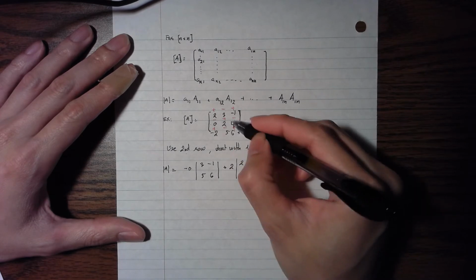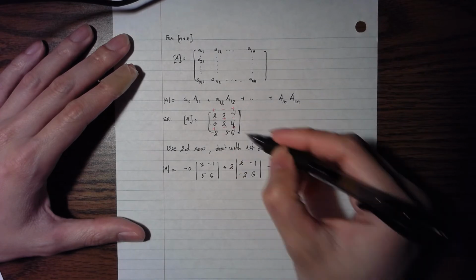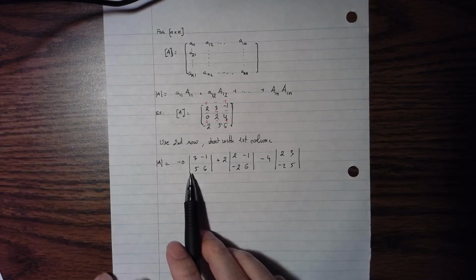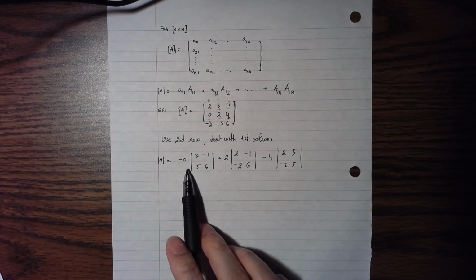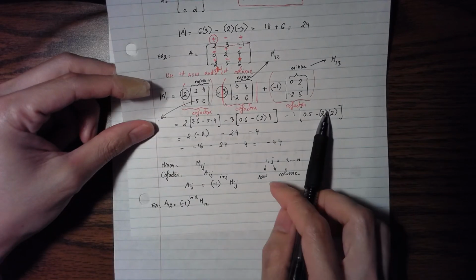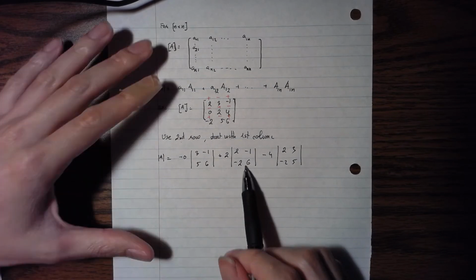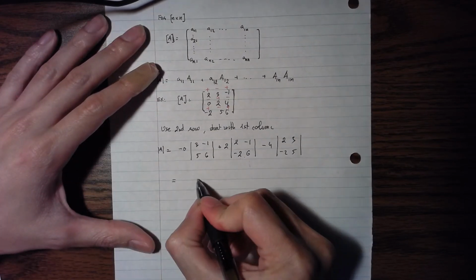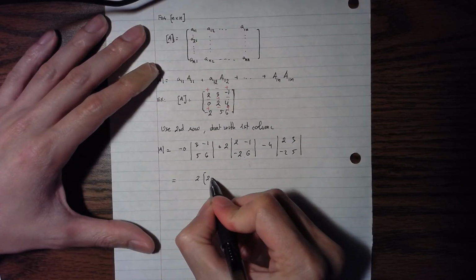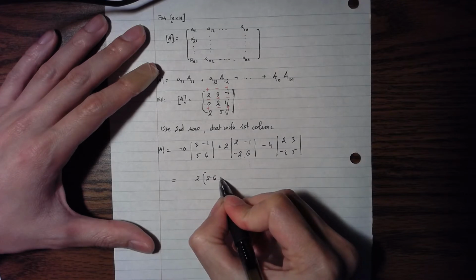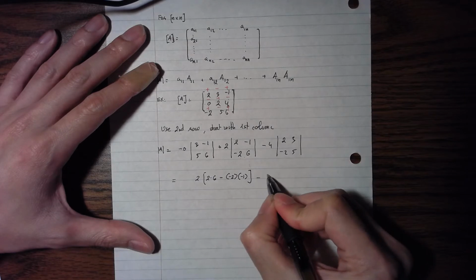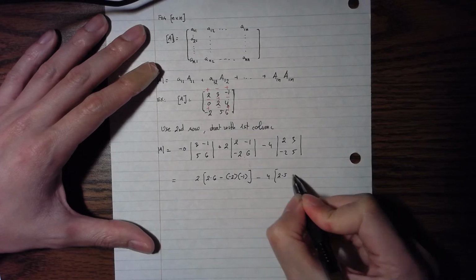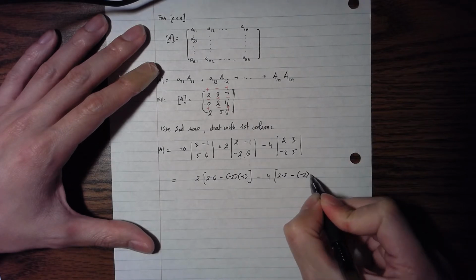Second row, third column will be 2, 3, -0. So you see that last time we had to evaluate all 3 cofactors. This is 0, so we just need to evaluate this. So you have 2 times 6 minus -2 times -1. So -4, 2 times 5 times -2 times 3.